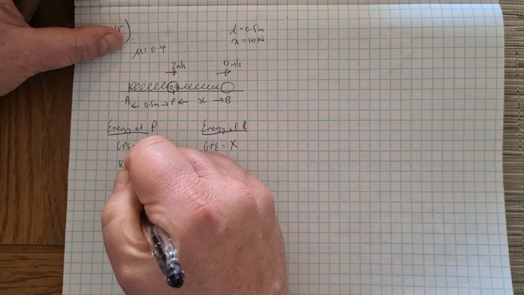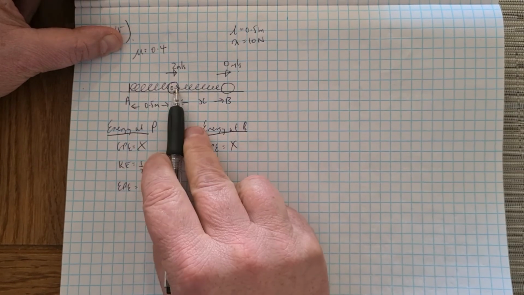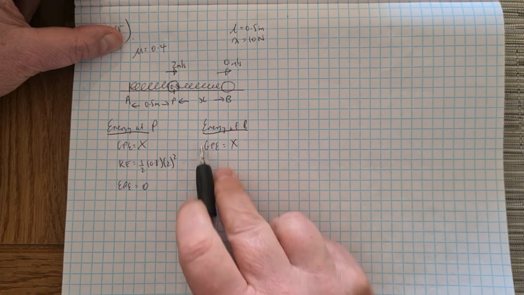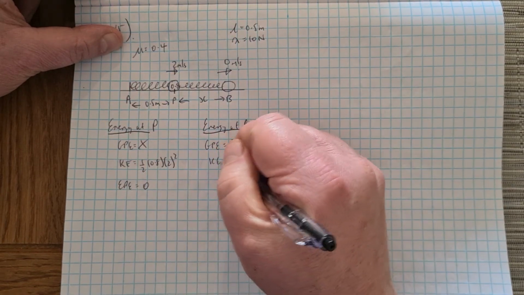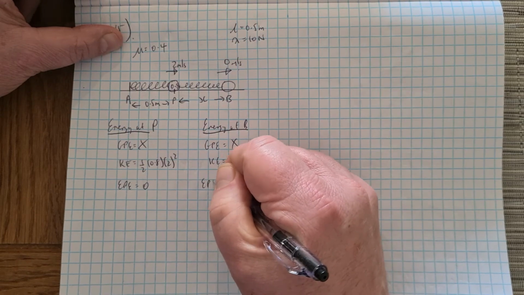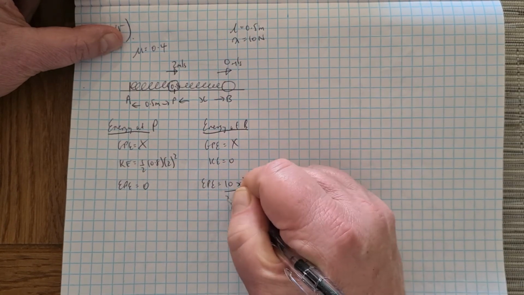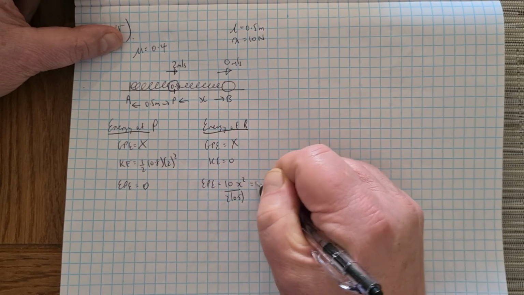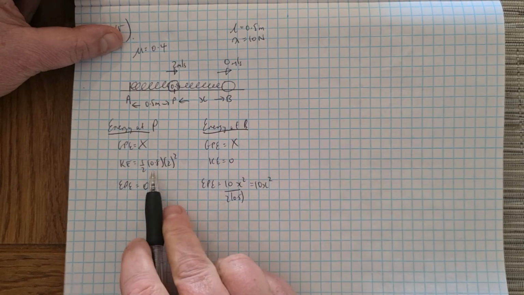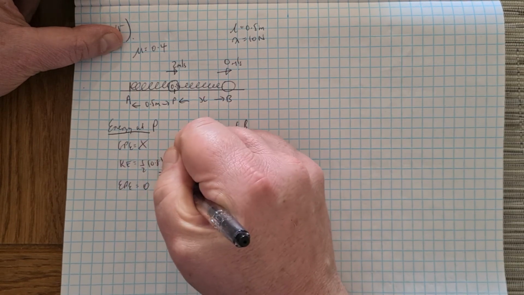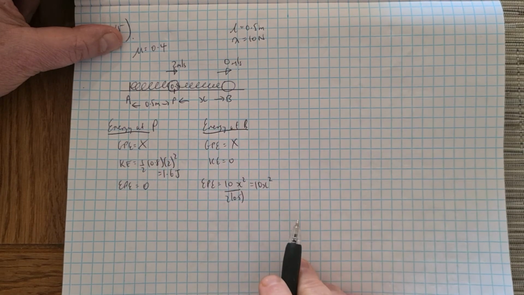And our elastic potential energy, as we said, is also 0 because it's at its natural length at its starting point. At the end, we've got kinetic energy equals 0, and our elastic potential energy is going to be lambda x squared over 2 lots of 0.5, so that's just going to be 10x squared. So we've got 0.4 times 4, which equals 1.6 joules.